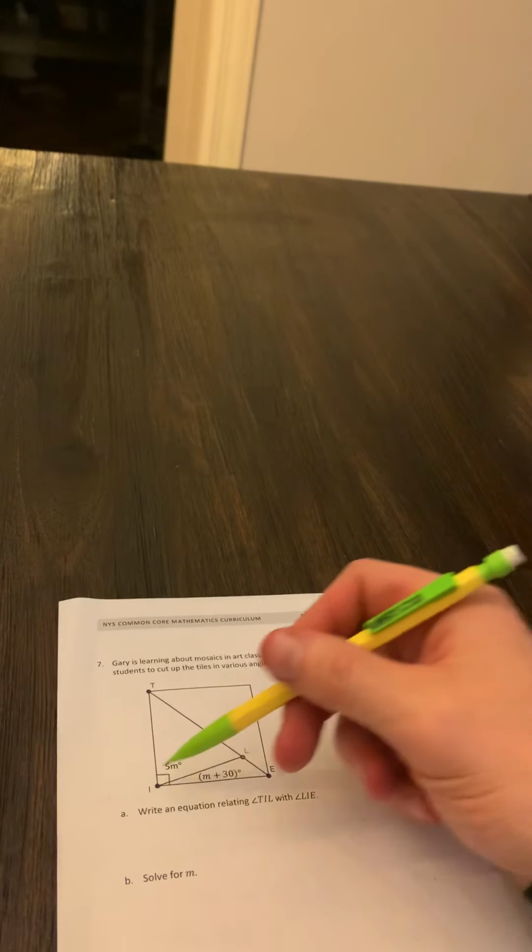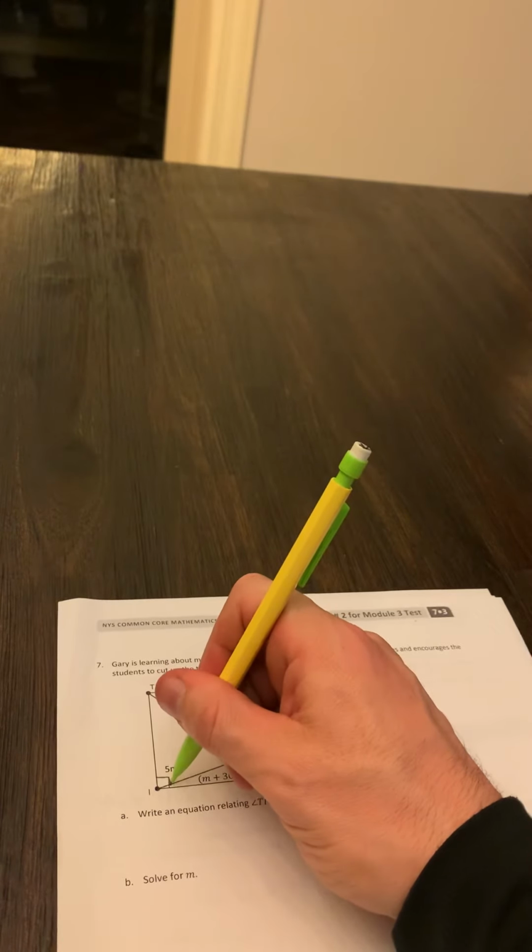And last, but certainly not least, Gary. Oh, Gary. He's learning about mosaics in art class. His teacher passes out small square tiles and encourages the students to cut the tiles up in various angles. Gary's first cut looks like this. I'm assuming that's a cut. I don't really know, but all that matters is this right angle. Here's his 2 angles and this right angle.